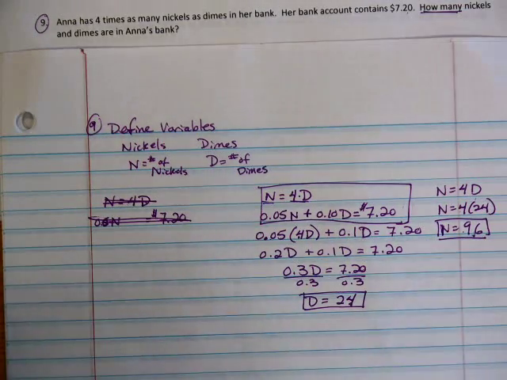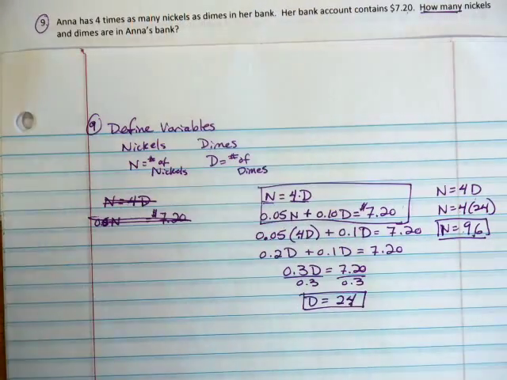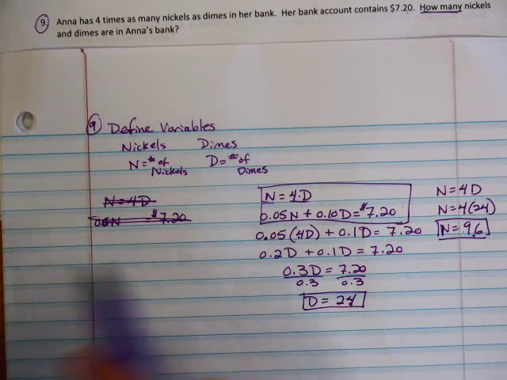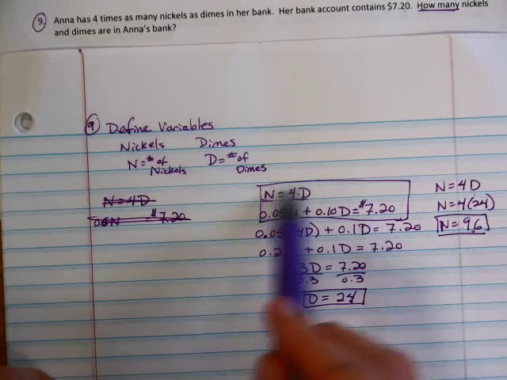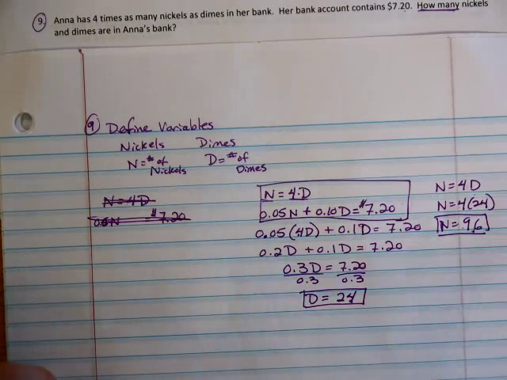Alright, so if you have more questions, or you come across more applications that don't quite make sense, how you would construct the equations, by all means ask me in class, and we'll get that sorted for you.